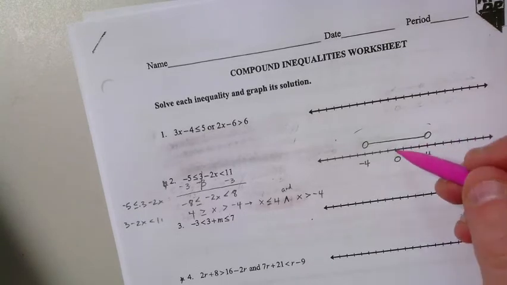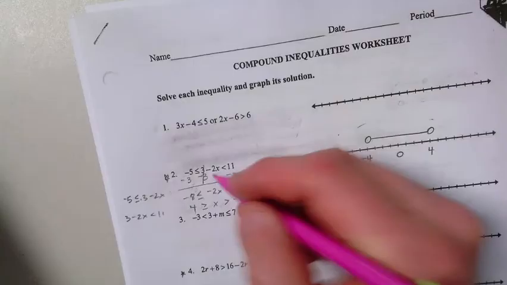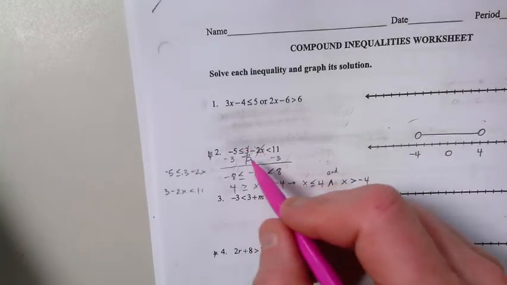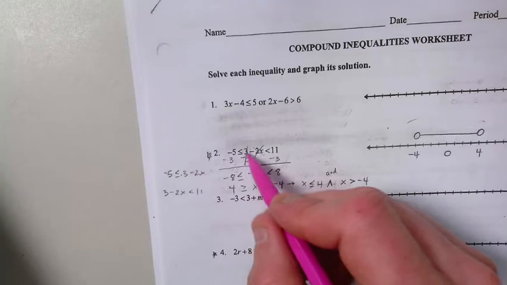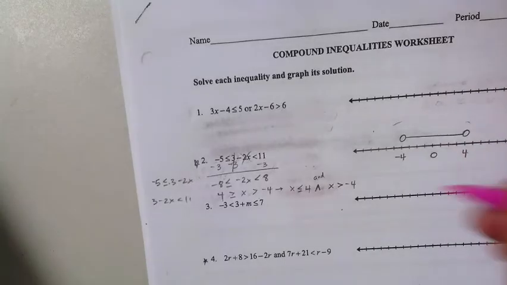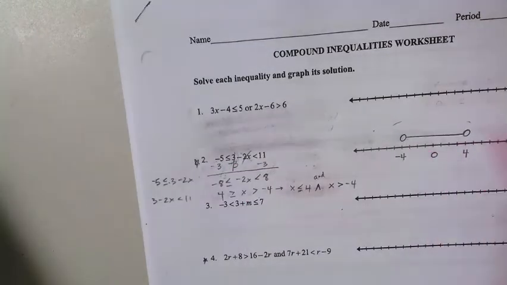Okay, now again, I can select any number in here and I should be good. So if I select, let's do 0, that's a simple one. That's going to get rid of this. I have 3, that's all that's left on the inside here. So -5 is less than or equal to 3. I agree with that. And 3 is less than 11. I agree with that. So the range of possible answers is somewhere between -4 and +4.